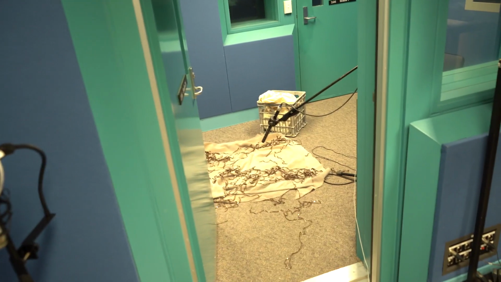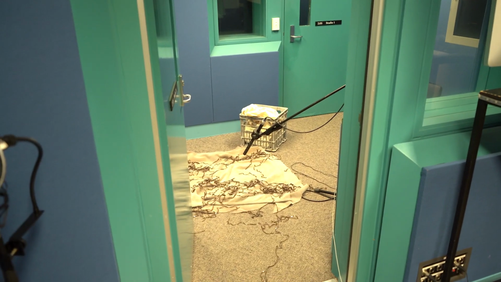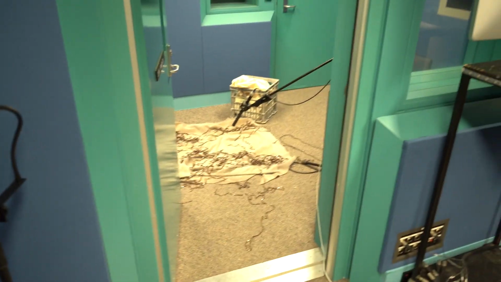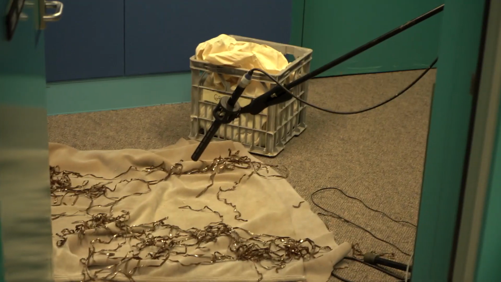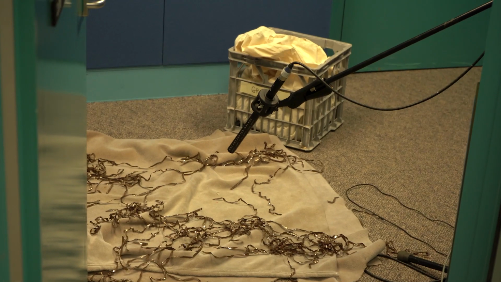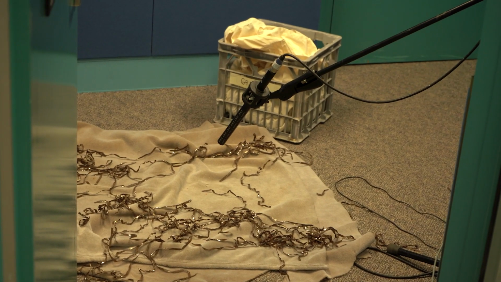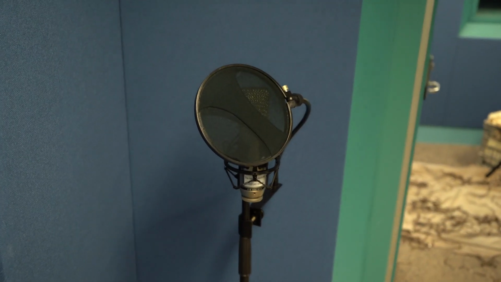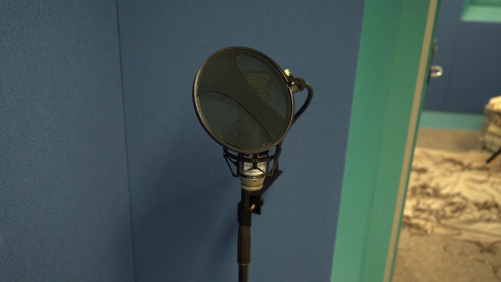So we have two microphones that you could use. One of them over here is a shotgun mic, which is very directional. It's really good for Foley, could be used for dialogue as well. And this microphone over here can be used for singing, music, and also dialogue if you want as well.